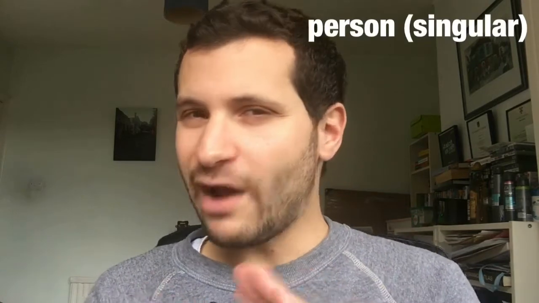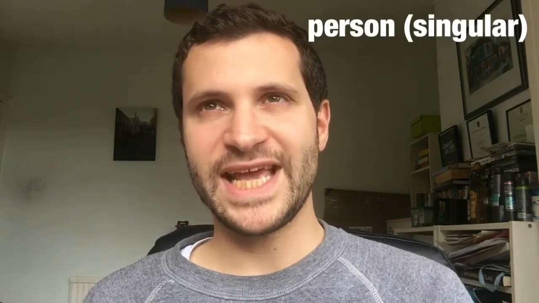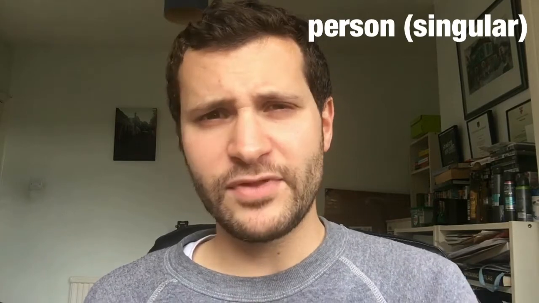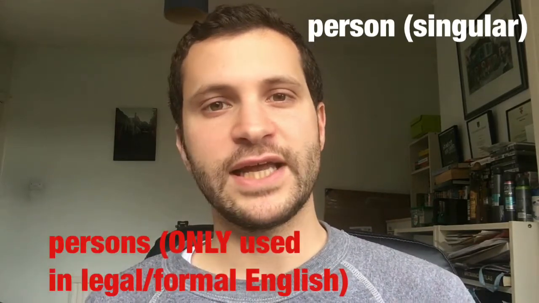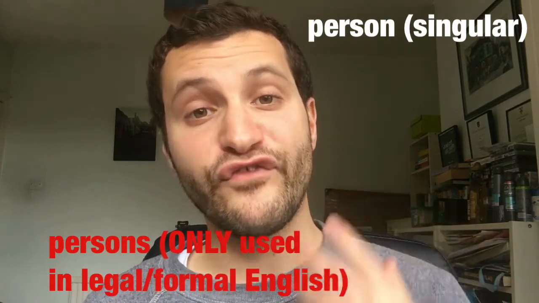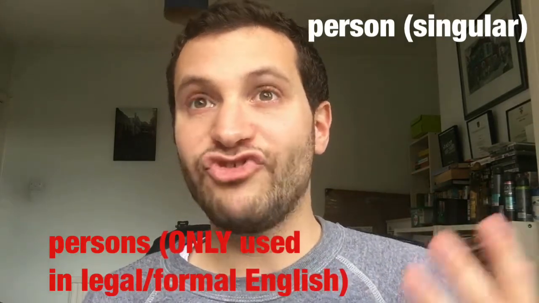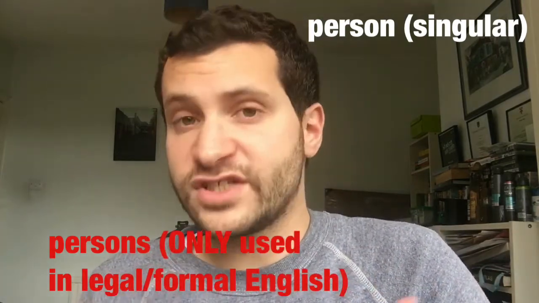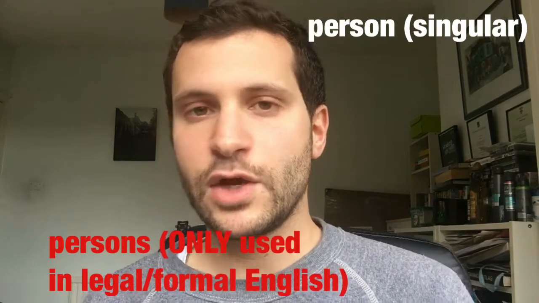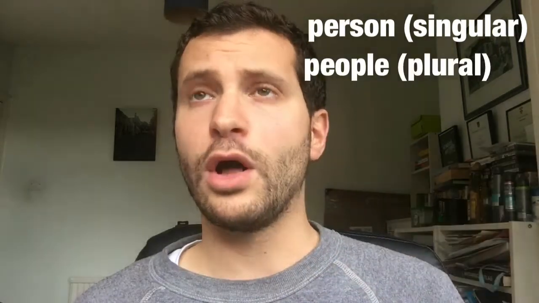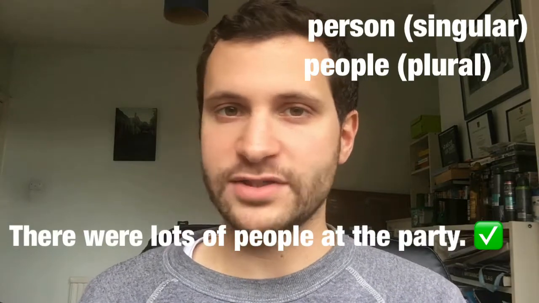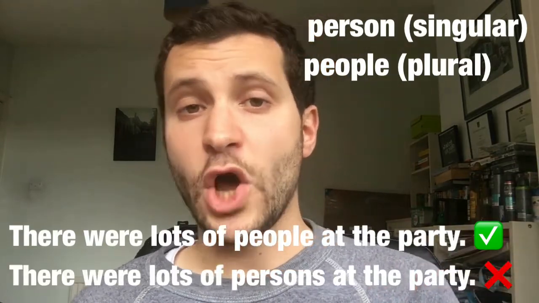And another similar one is one person. We don't really say persons. It is correct to say persons, but this generally is only used in legal or in formal language. So we generally, in more informal, conversational English, we don't say persons, we say people. So there were lots of people at the party. Not there were lots of persons, there were lots of people at the party. So there are a few nouns which have a different form, but these are still plural nouns.